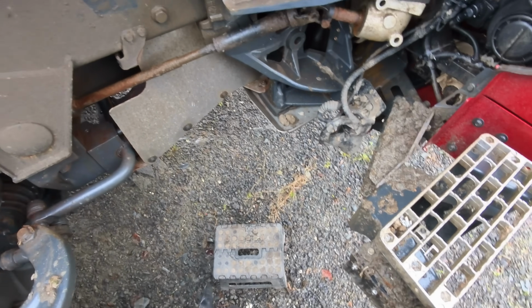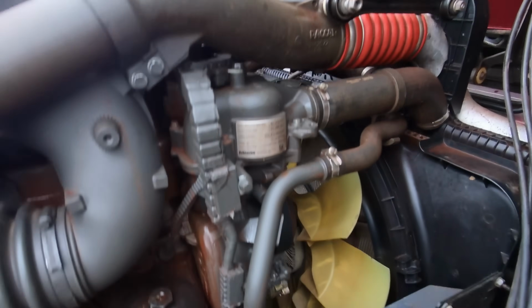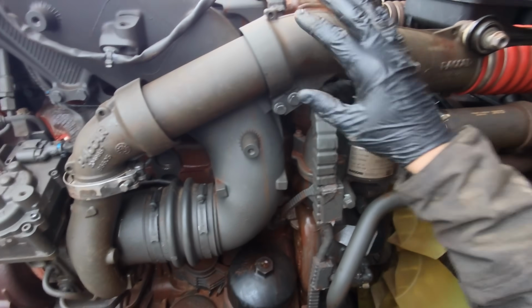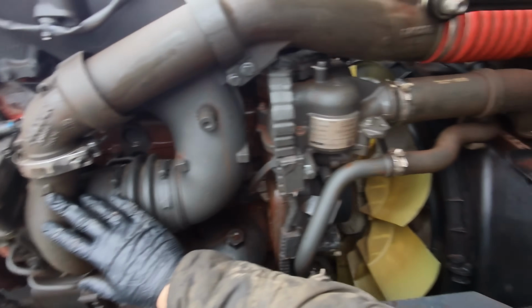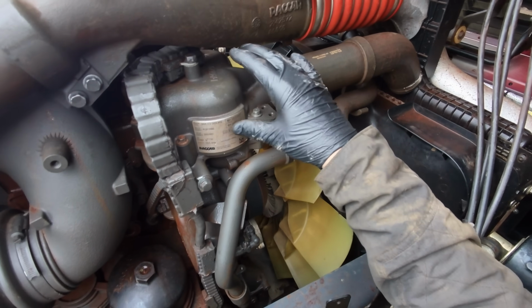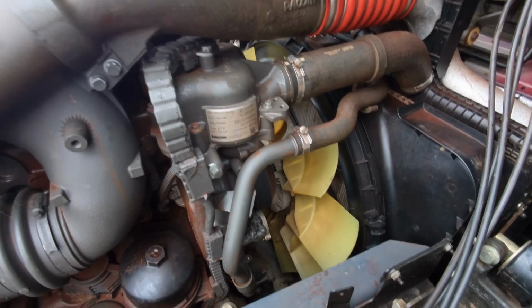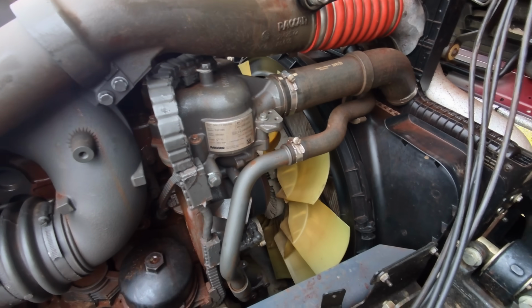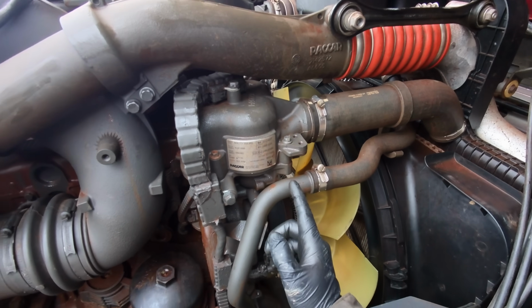So it's been a while, but I'm actually using a stool to work on this today. There we go. So we're going to get this brace off the intercooler pipe here, get this pipe off the turbo, then we can get the wiring harness off the thermostat housing, and then we can get the thermostat housing off, and we can see what's going on in there. Because usually when these fail, the truck starts getting hot. So we'll get into this and see what's going on.